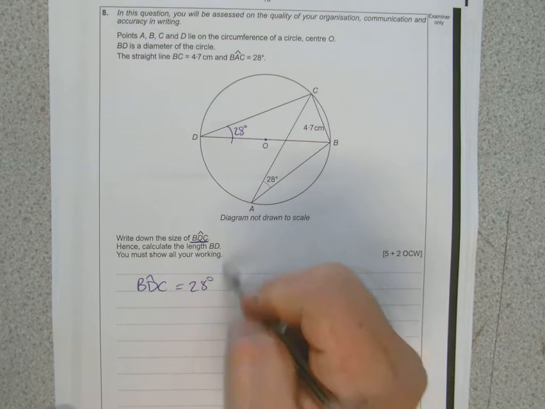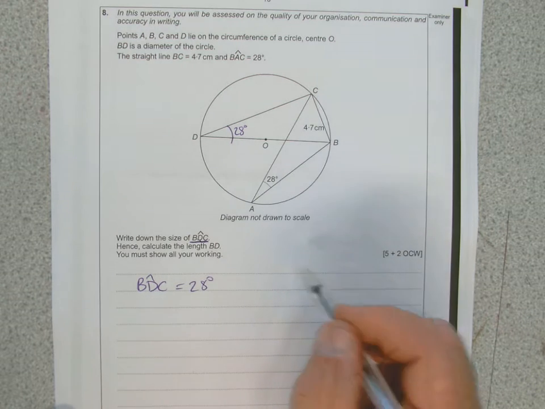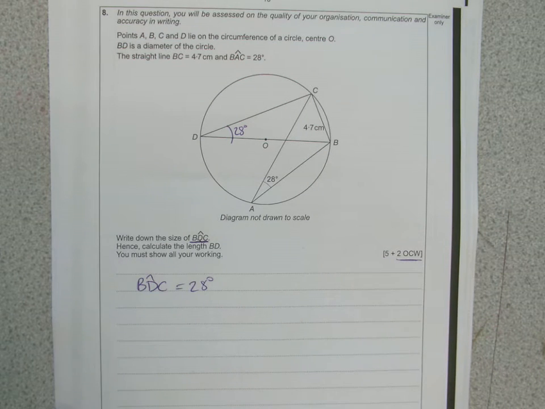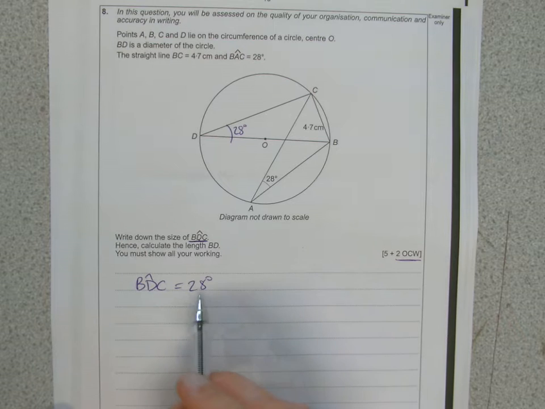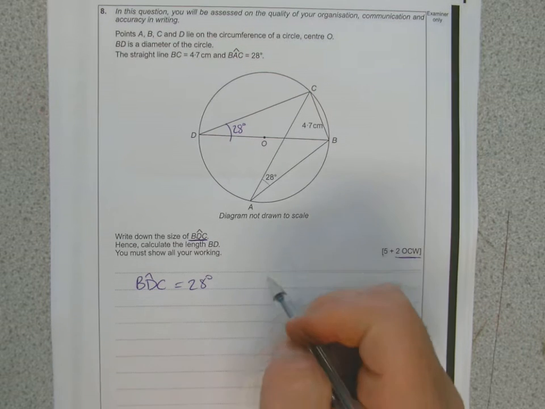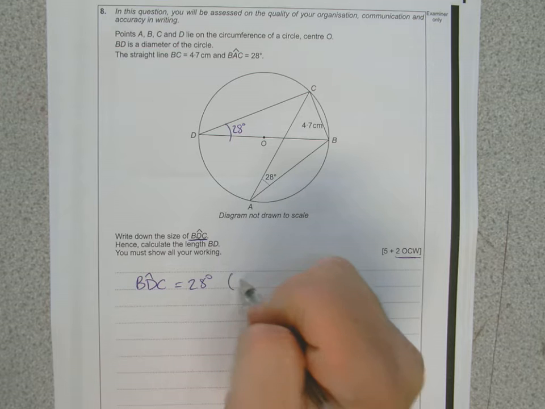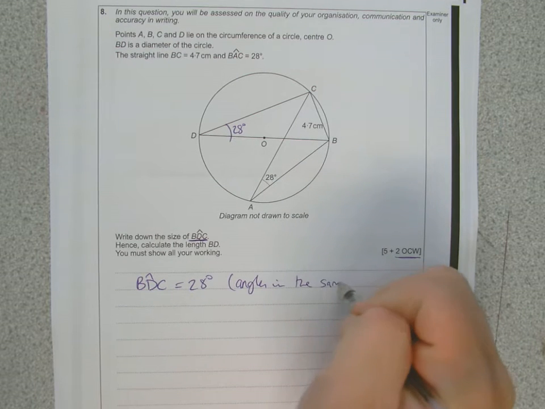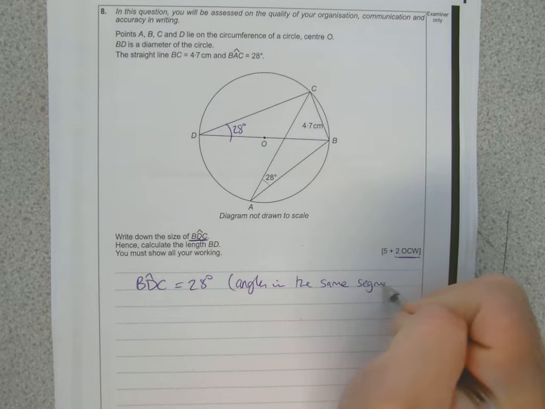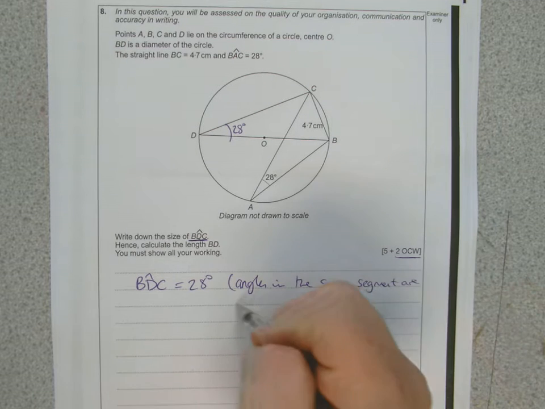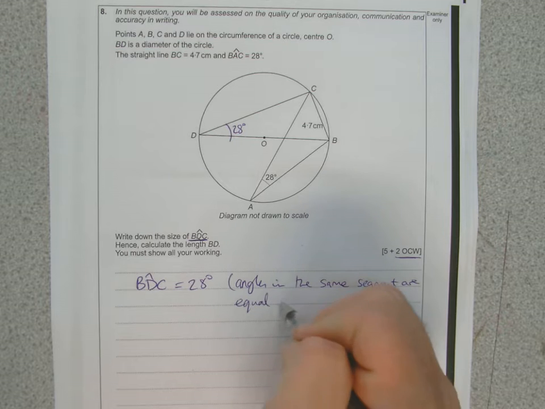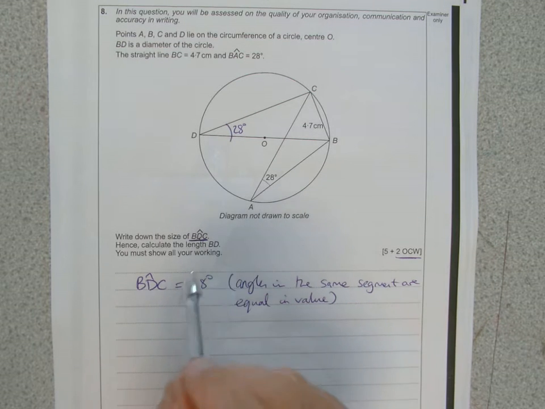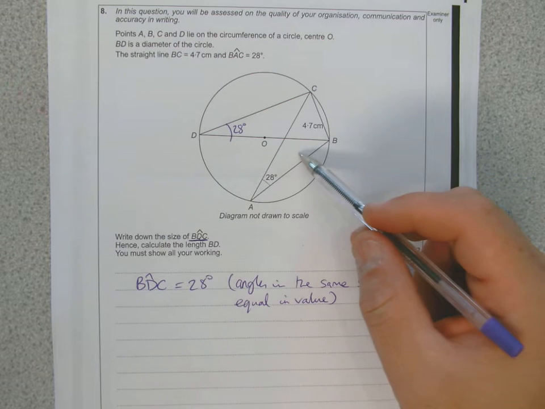And we need to give a reason, because this is one of those OCW questions, right? Okay, here, so they want you to communicate and explain your workings correctly. So you need to explain, well, why is it 28? And you need to say, look, because angles in the same segment are equal in value, okay? That's the circle theorem in the same segment. Okay, and if you remember, they subtend from the same 2 points.